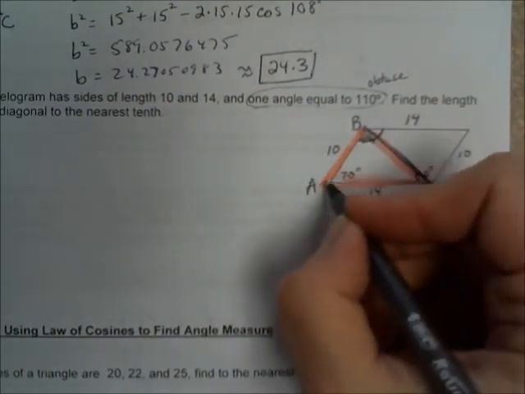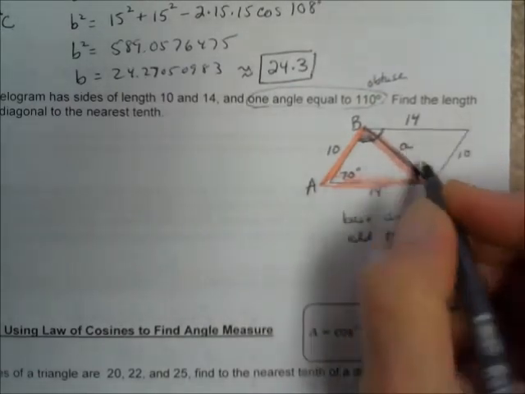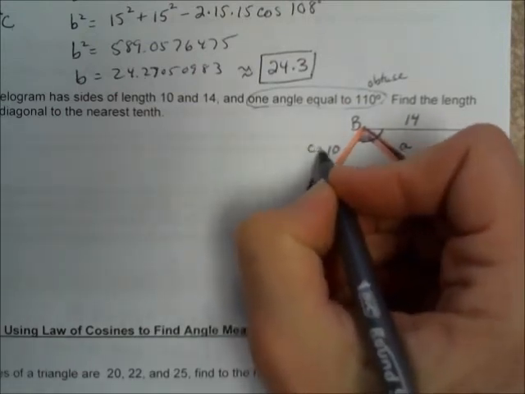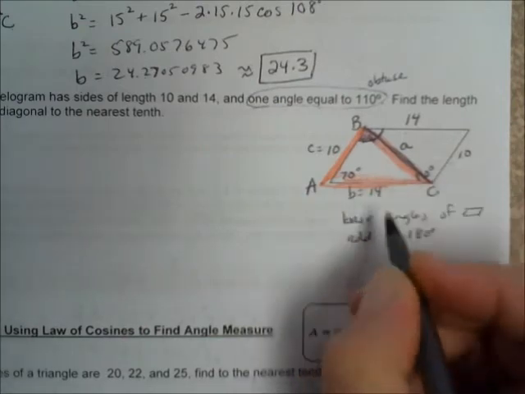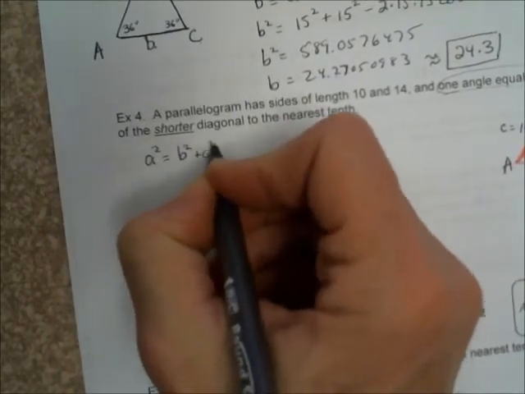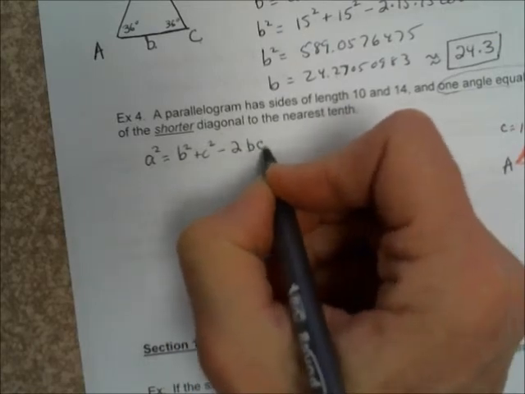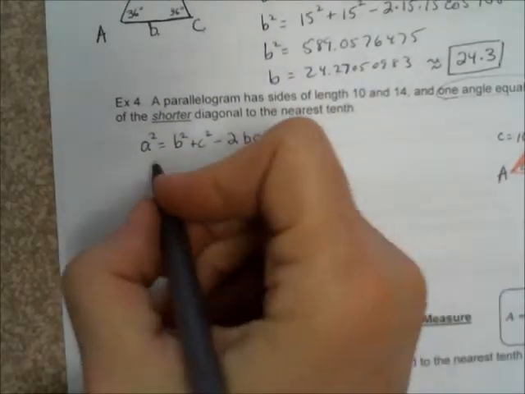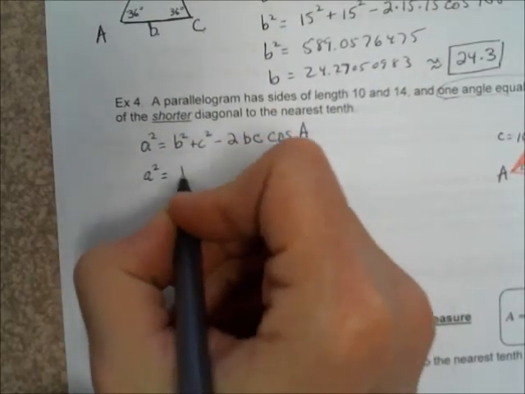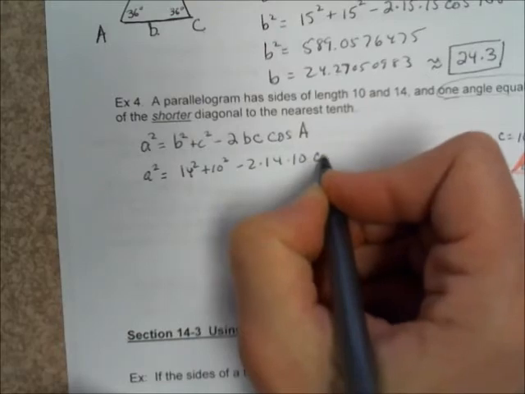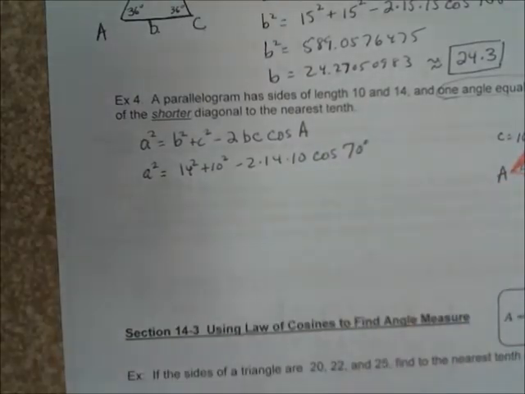And so the side opposite A is little a, and that's what we're asked to find, the shorter diagonal. The side across from big C is little c, and across from big B is little b. So if we want to find little a, the law of cosines says a squared is equal to the other two sides squared minus 2 times the other two sides times the cosine of the angle in between, which is big A. So a squared is equal to 14 squared plus 10 squared minus 2 times 14 times 10 times the cosine of 70 degrees. Put that in our calculator.